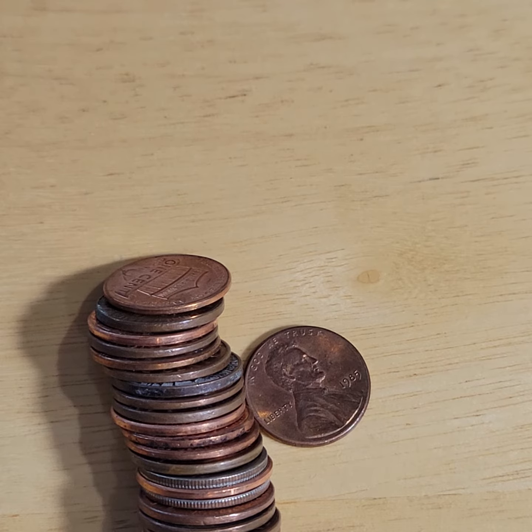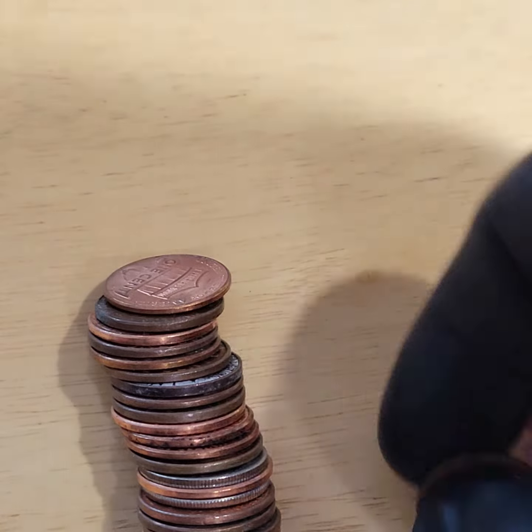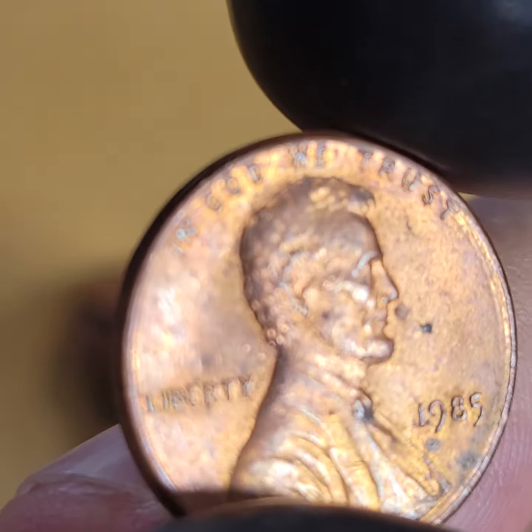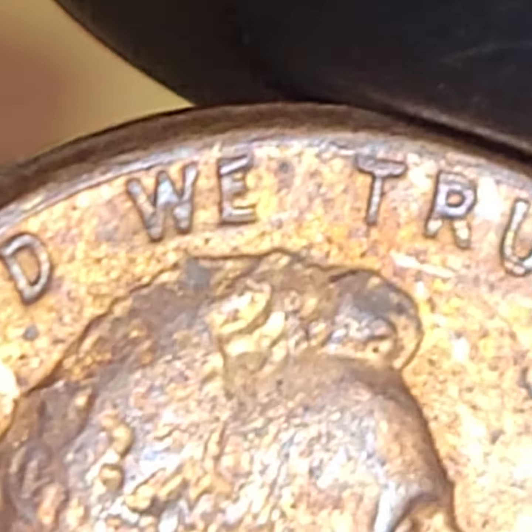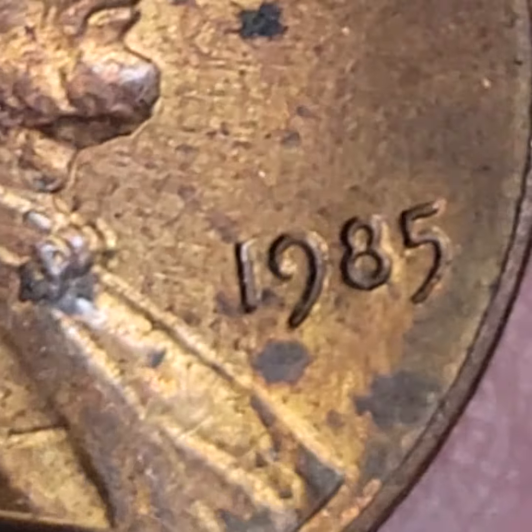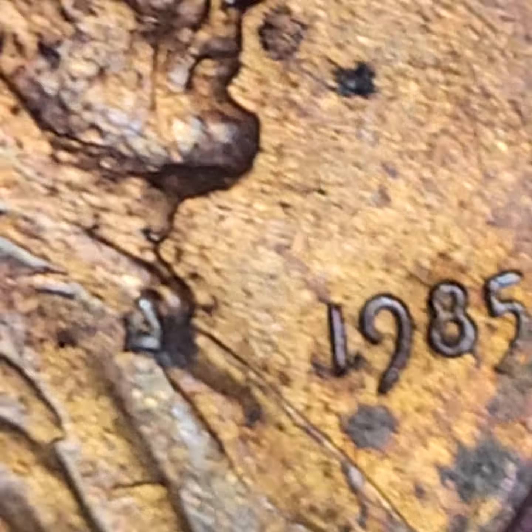So let's go back to 85 P DDO, and what we want to see is if there's anything. I don't see anything obvious in the 85.